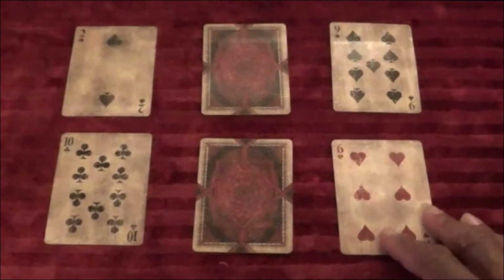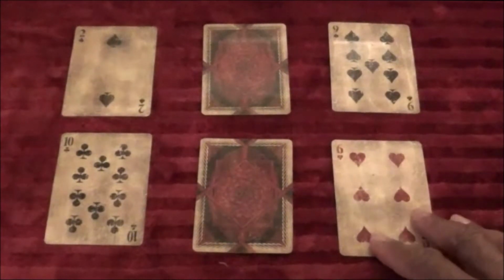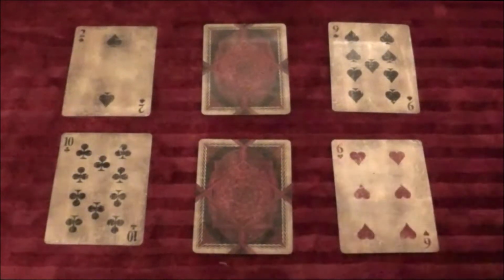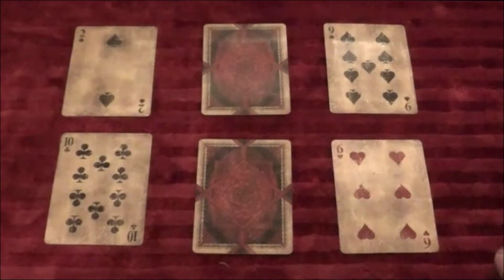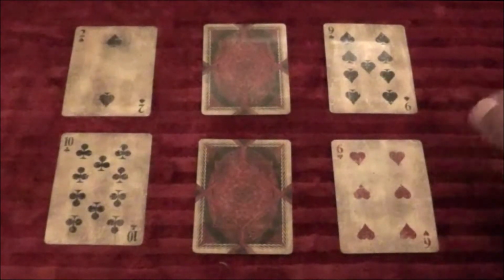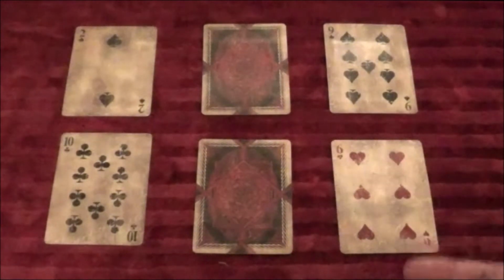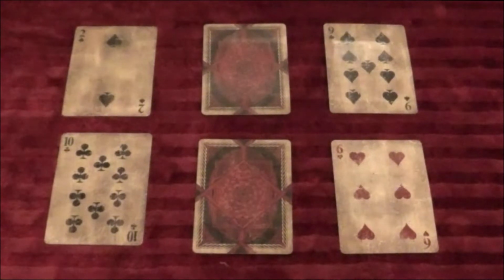So it could just be a matter of there's loss or disappointment in the fact that the situation has not cleared itself up, and that may suggest that it's been going on for some time, right? But the fact that the Nine of Spades is here represents loss or disappointment. But I would say loss or disappointment with regard to a man who figures into the situation.